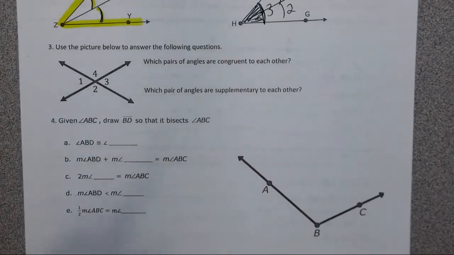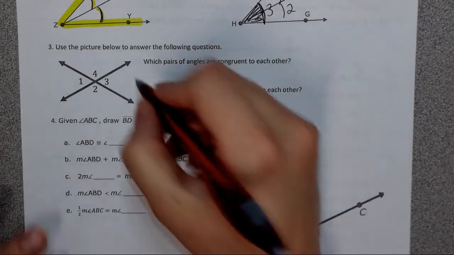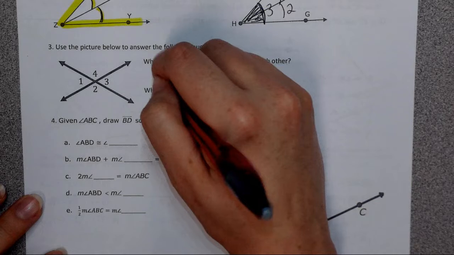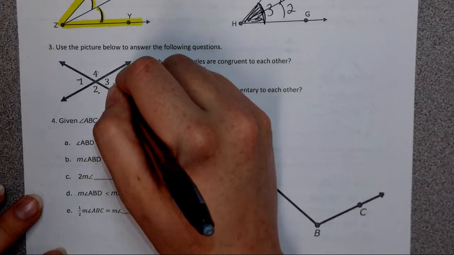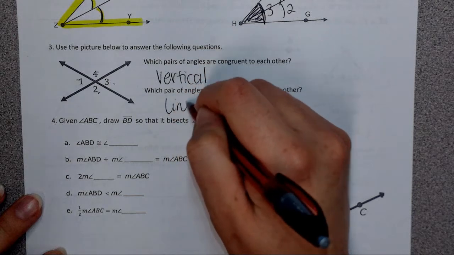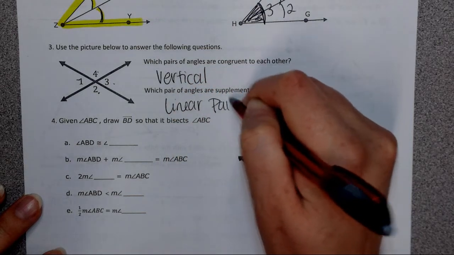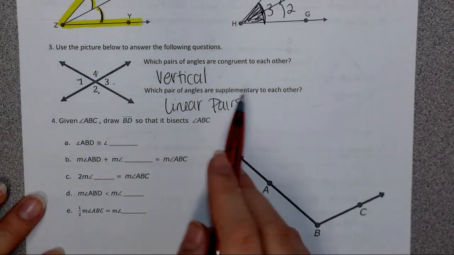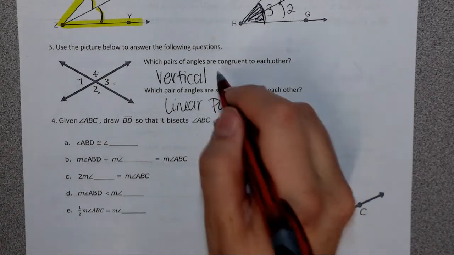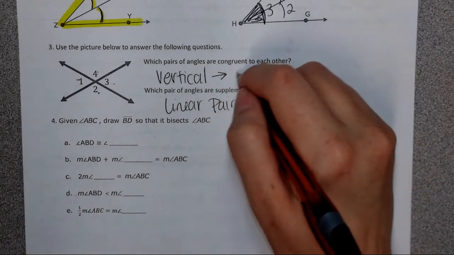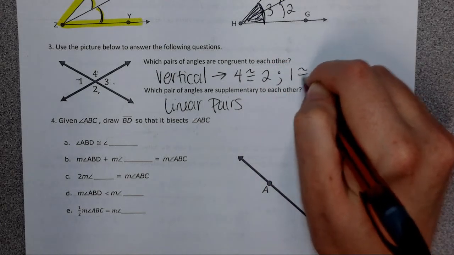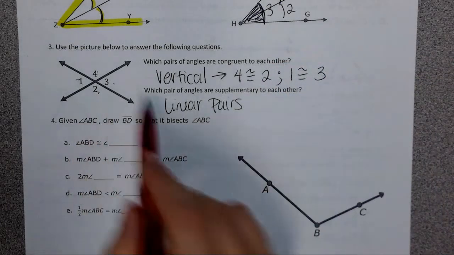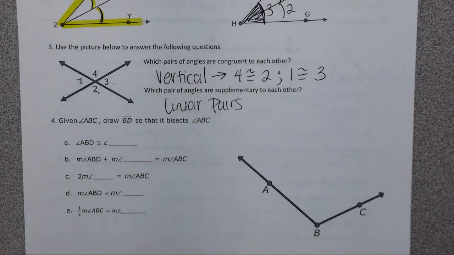Use the picture below to answer the following questions. So it says, which pairs of angles are congruent to each other? So in this picture, you have vertical angles, which are across from each other, and you have linear pairs, which are next to each other, and they're supplementary. So some examples of the vertical angles, 4 would be congruent to 2, and 1 would be congruent to 3. Those are our vertical angles.